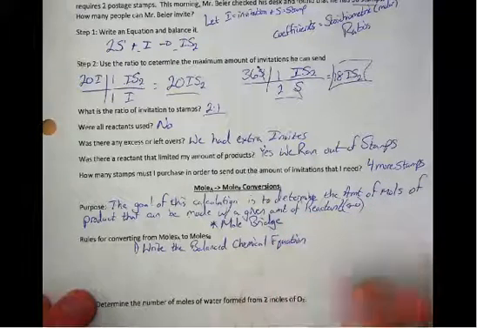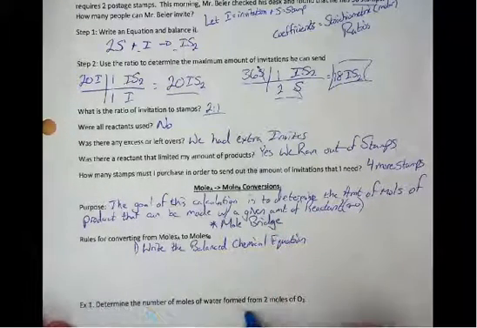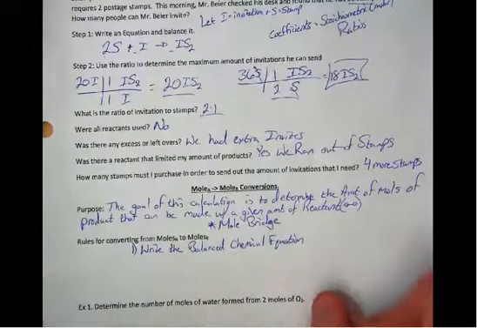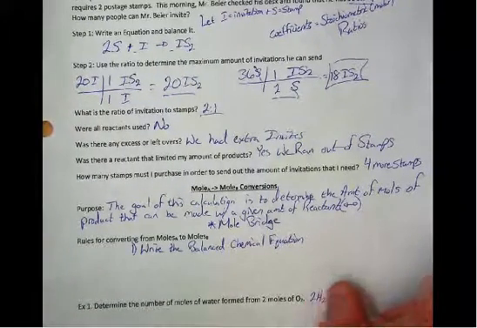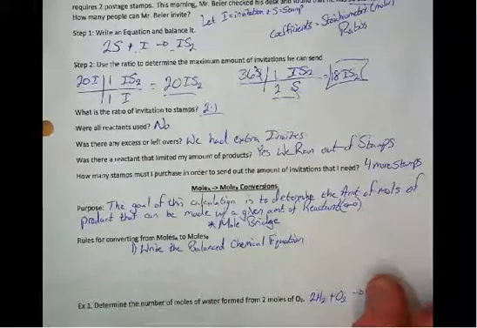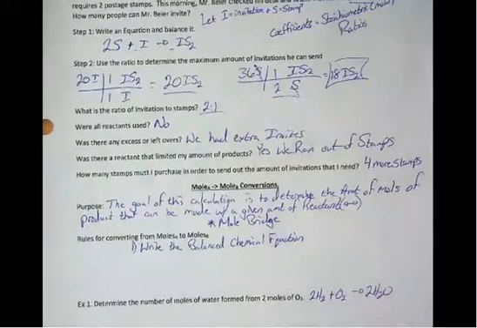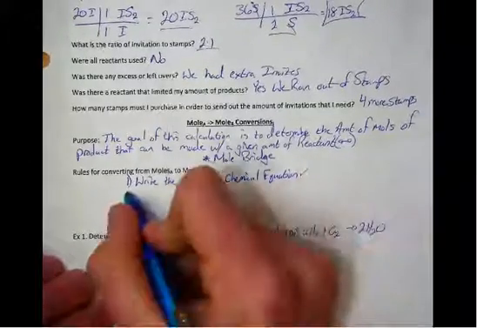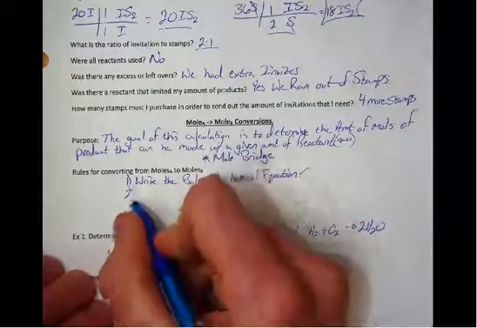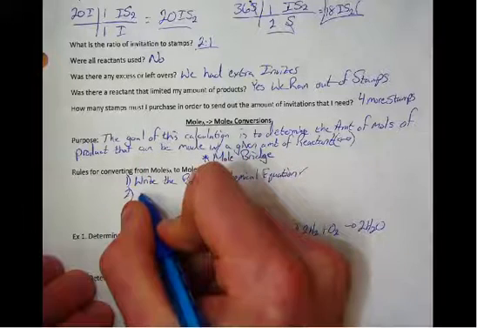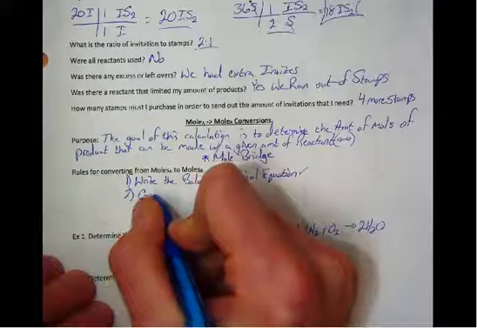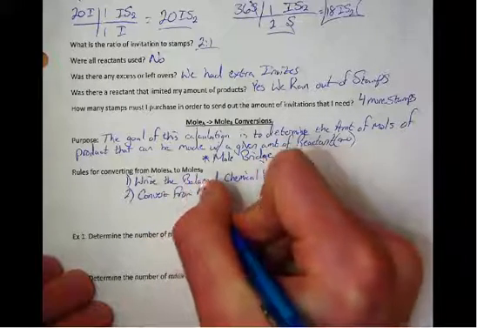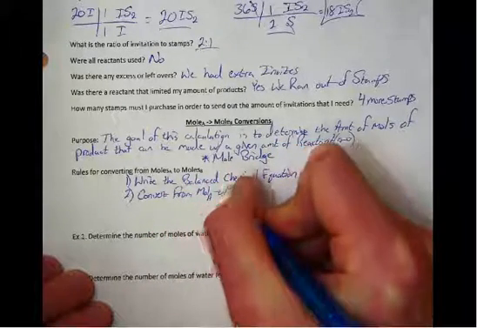In our first sample problem, we say determine the number of moles of water formed from 2 moles of O2. All right, so first we're going to write our chemical equation, which is 2H2 plus O2 yields 2H2O. That's our chemical equation for water. All right, step 1, check. Step 2, we are going to convert from moles of A to moles of B.